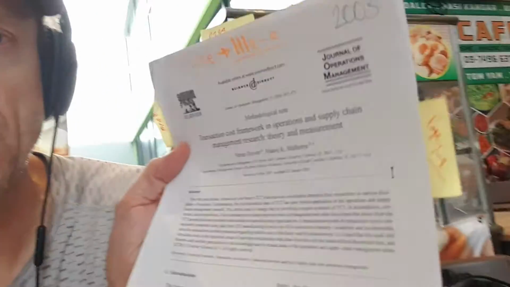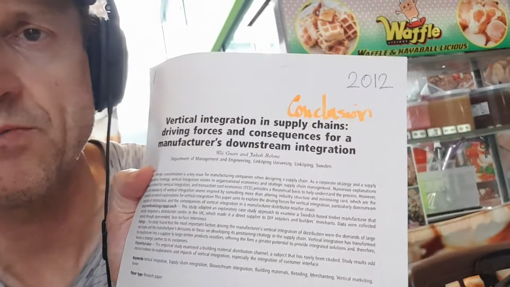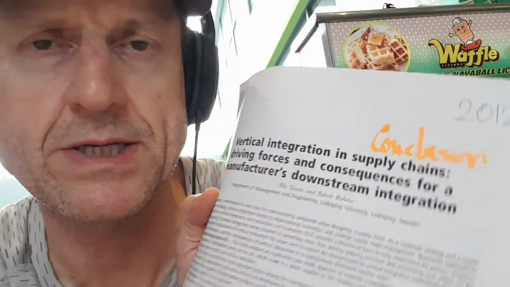Then I've searched through another paper, transaction costs framework in operations and supply chain management research, theory and measurement. I find a passage here, and I've put page 7 and 8, so this is relevant to what I'm writing on pages 7 and 8 of my paper, and now I can refer to that. Here's another paper, and I've written right at the bottom, very good for conclusion, and I've tagged it again, dog tag. That's how you do it. You tag papers. When I'm in front of the computer, the paper's already tagged and I can go through them very, very fast.